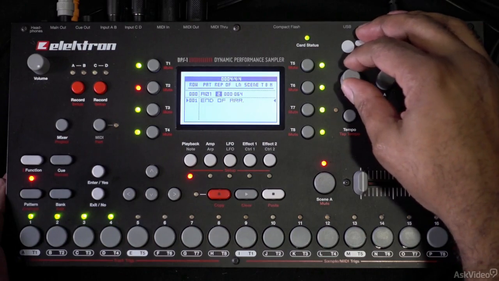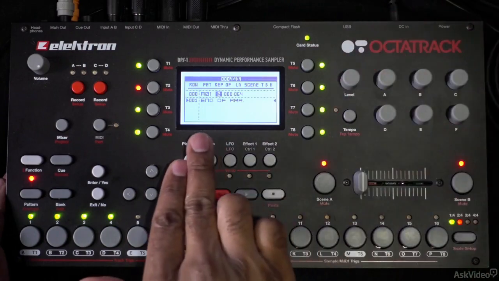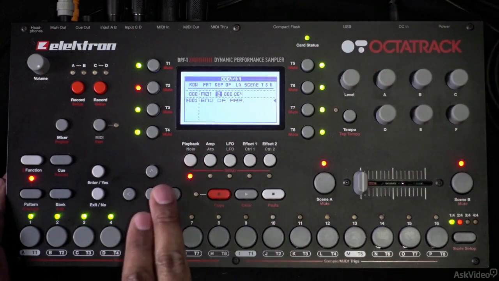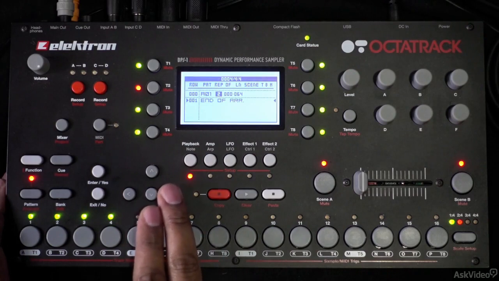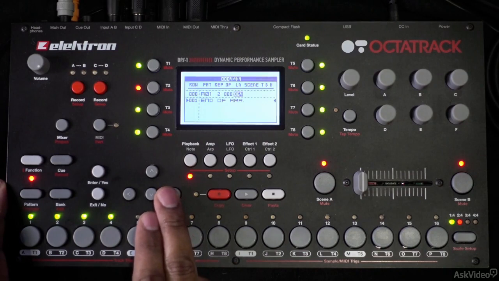So I have my level knob over here. I'm adjusting it so it's going to repeat and it's going to play twice. But I don't want this to play with all the sounds enabled. What I think would be cool is to have this start with just the bass line.